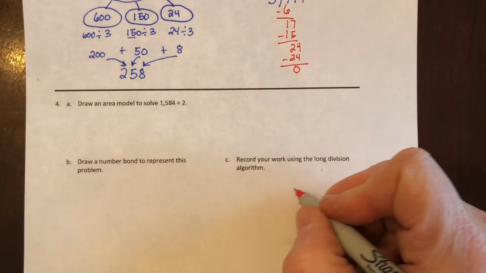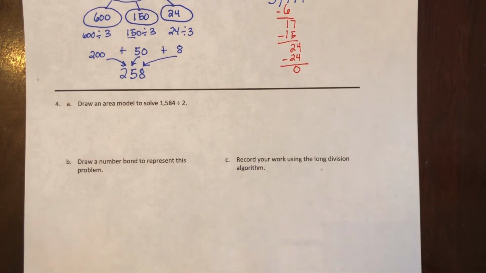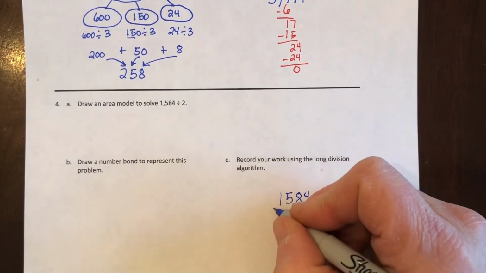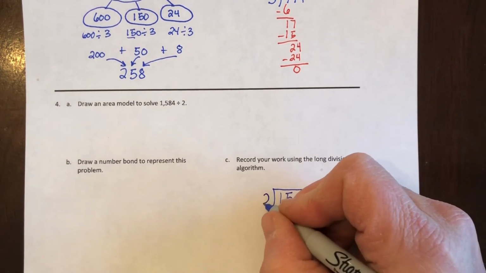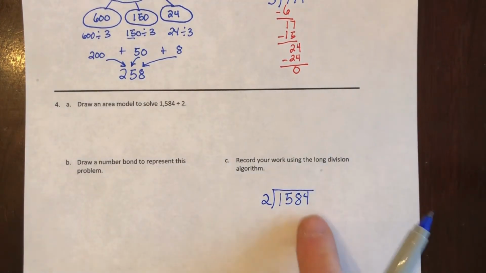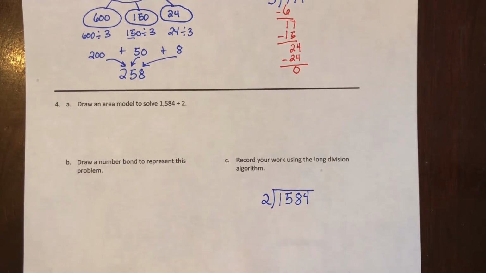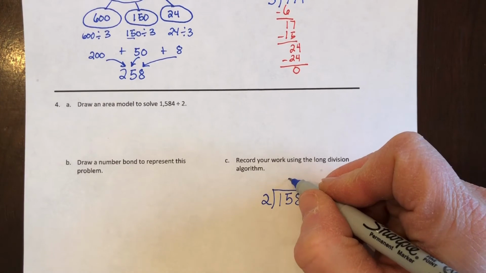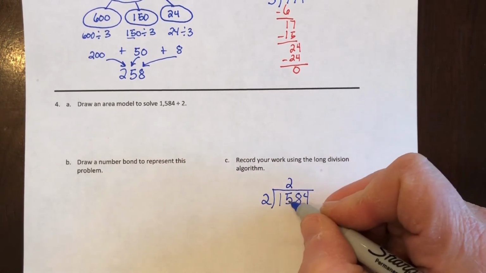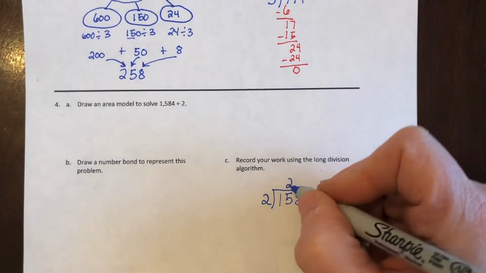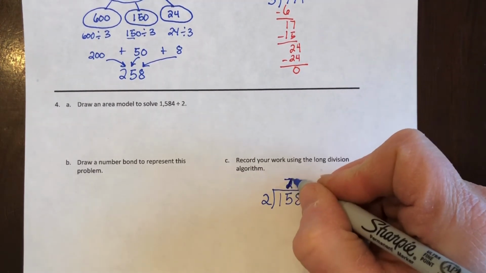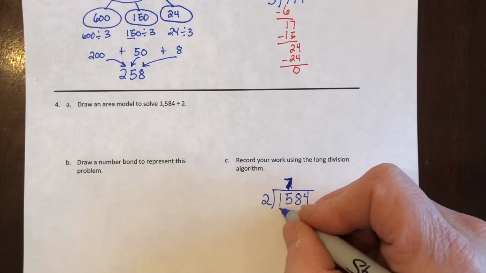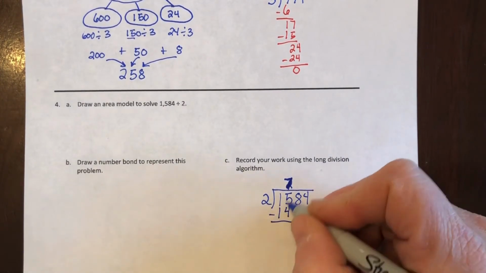Okay, so let's do 1,584 divided by 2. Okay, so I'm cutting that in half. I know it's gonna work because 4 is an even number, dividing it by 2. So 2 goes into 15, 7 times. 7 times 2 is 14. I subtract, I get 1.